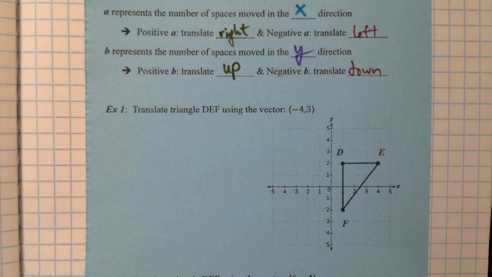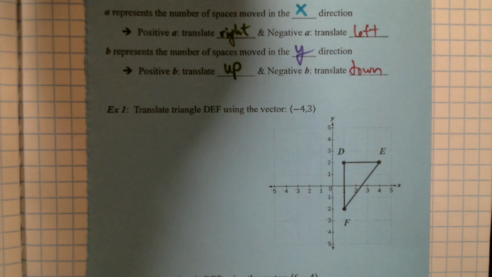So how you may have seen this last year is if I have a translation rule, it would look something like this: (x + 2, y - 3). Does that look familiar at all? Yes. Yeah? Now all we're doing is taking out the x and the y. That's what a vector is. It's the exact same thing as that rule, without the x, without the y. Does that make sense? Because it's implied that if I'm in the first spot of a coordinate pair, that's the x. If I'm in the second spot, that's the y, right? So it's the same thing.